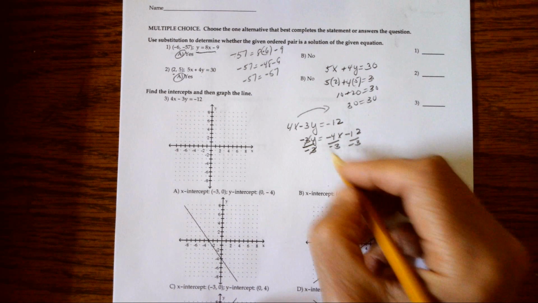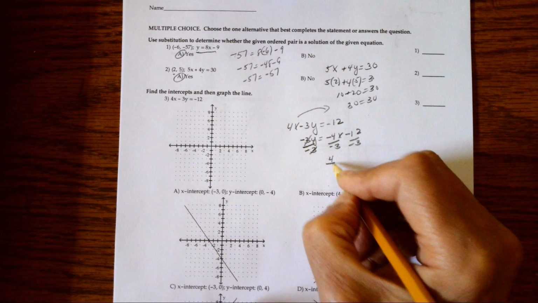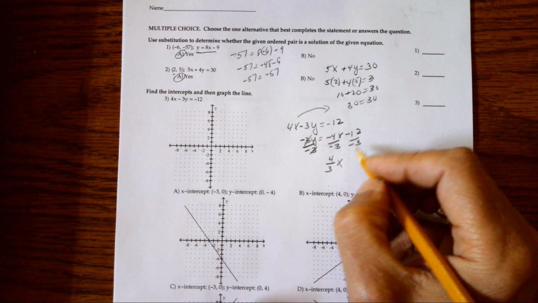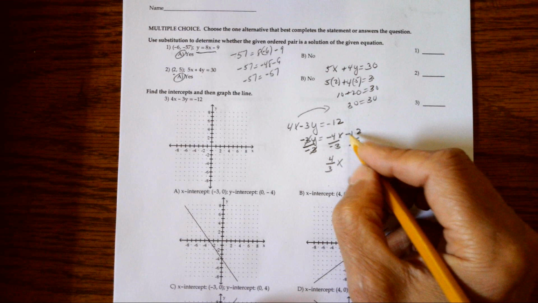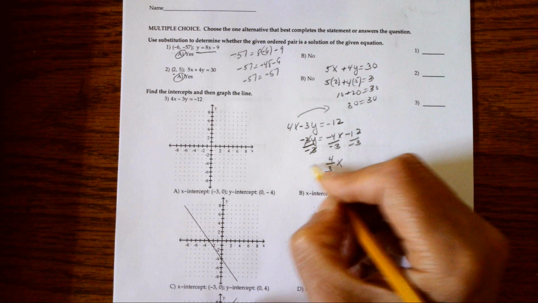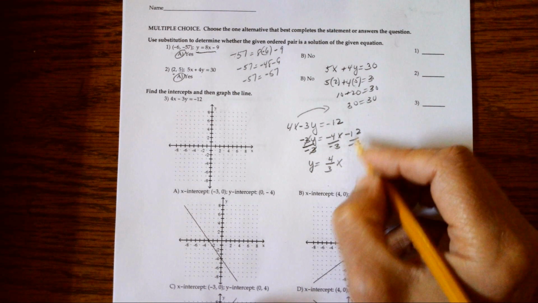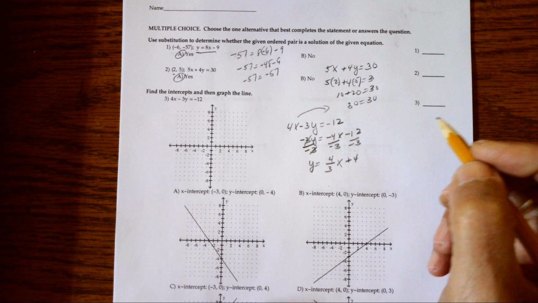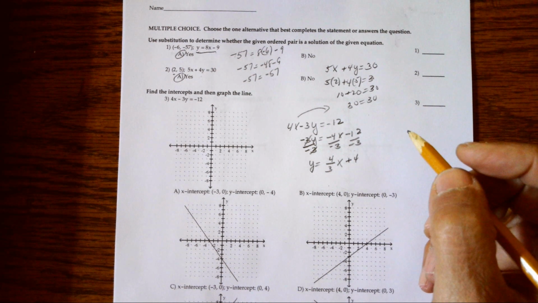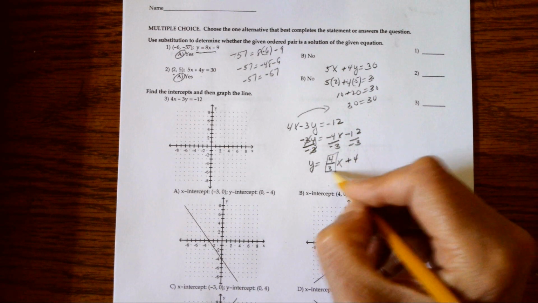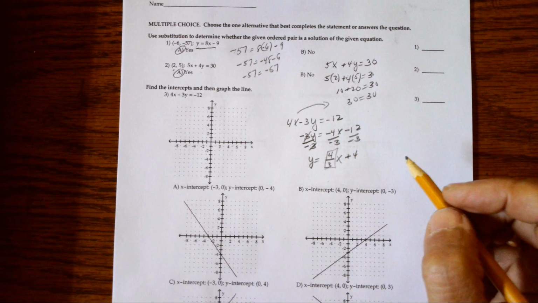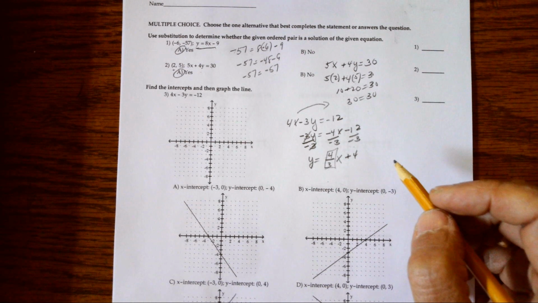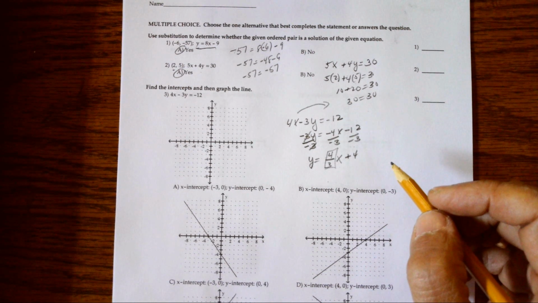The -3's cancel out, so I get a negative over a negative, which is a positive: positive 4/3 x. A negative divided by a negative, the signs are the same, so the quotient is positive. 12 divided by 3 is 4. The first thing I notice here is that my slope, the coefficient of my x term, is positive. That tells me that my line slants uphill from left to right.